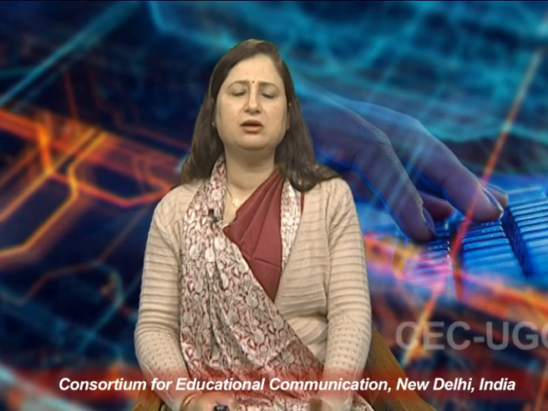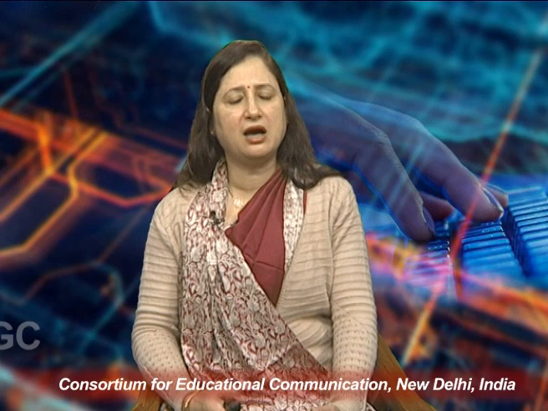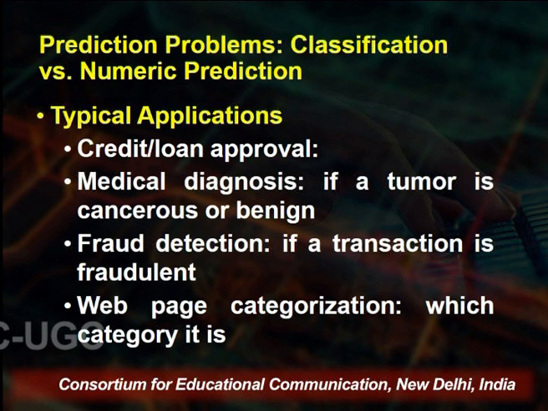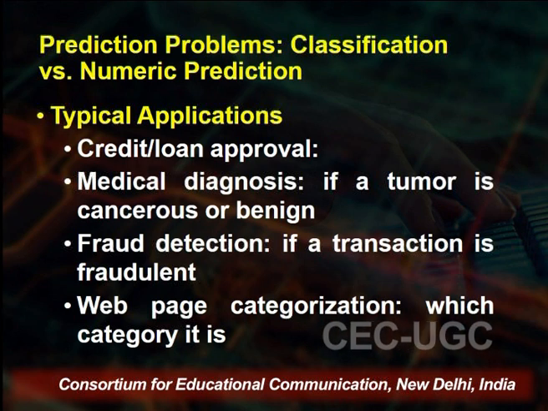There are many applications where we use the classification method or classification process, like credit card loan approval, or diagnosis to know whether a particular tumor is cancerous or benign, or credit card fraud detection to know whether a transaction happening through a card is fraudulent or not, or to categorize web pages into different categories. Likewise, there are n number of applications for which classification problems can be used.